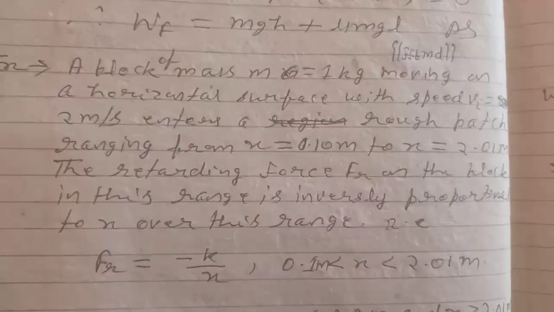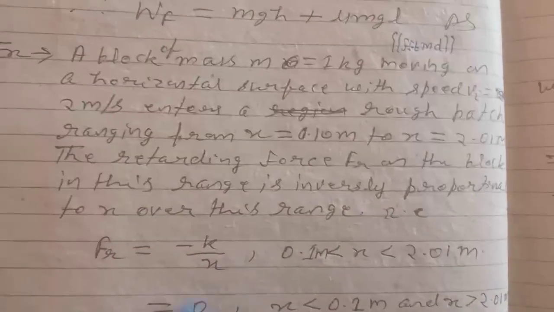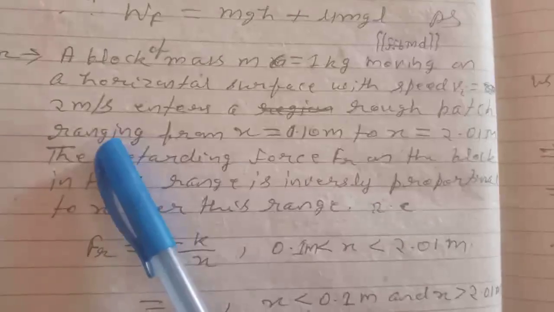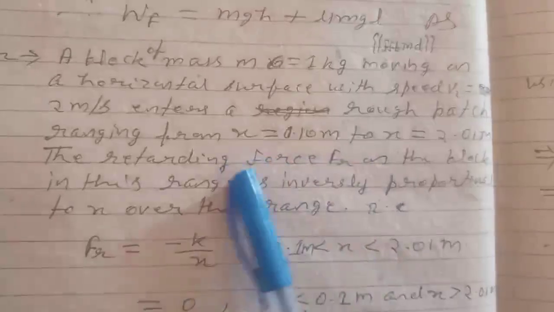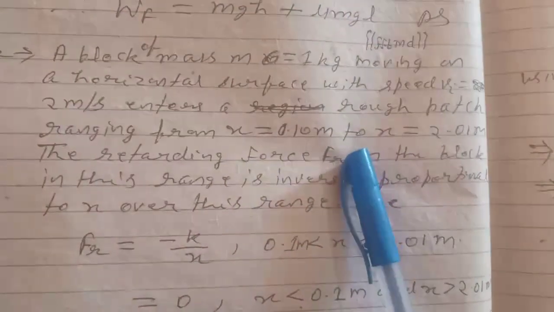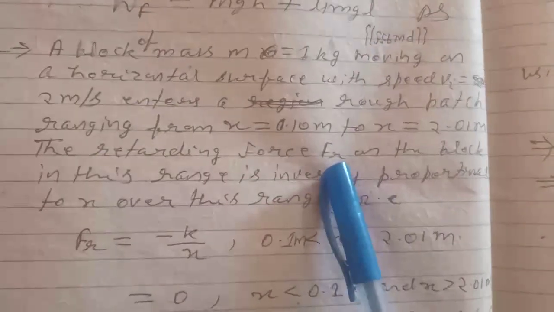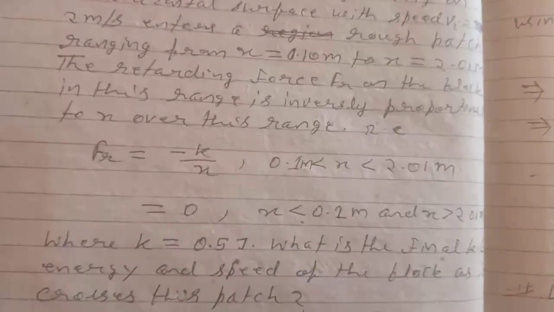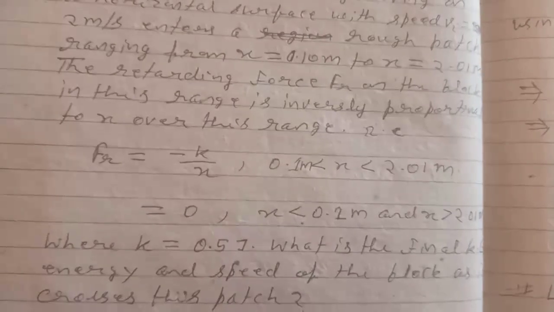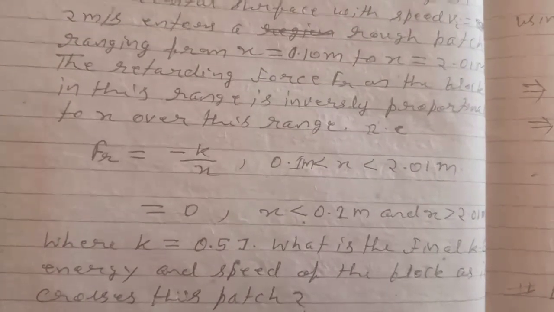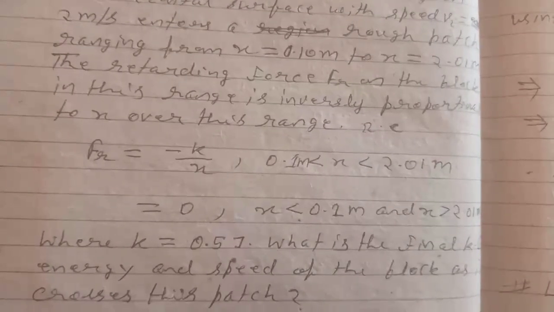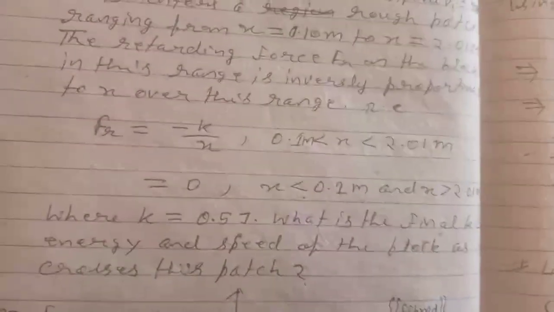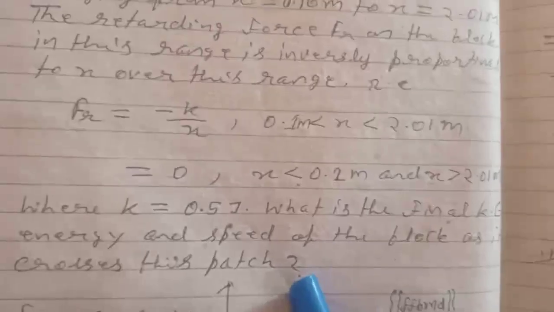A block of mass m equals 1 kg moving on a horizontal surface with a speed v_i equals 2 meter per second enters a rough patch ranging from x equals 0.10 meter to x equals 2.01 meter. The retarding force F_r on the block in this range is inversely proportional to x. That is, F_r equals minus k by x for 0.1 meter less than x less than 2.01 meter, and equals 0 when x is less than 0.1 meter and x is greater than 2.01 meter, where k equals 0.51. What is the final kinetic energy and the speed of the block as it crosses this patch?